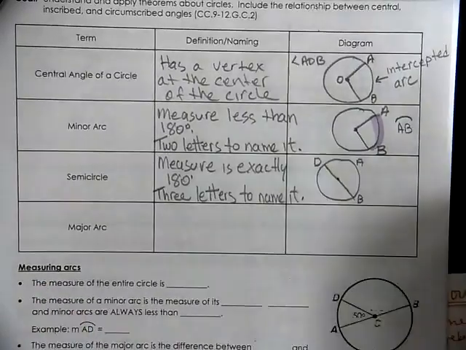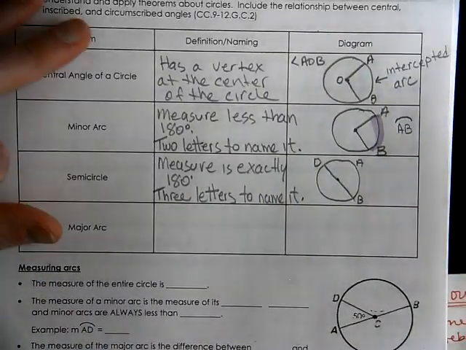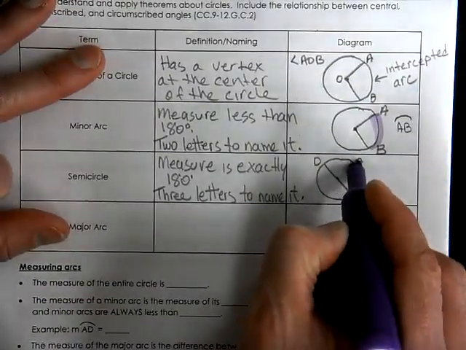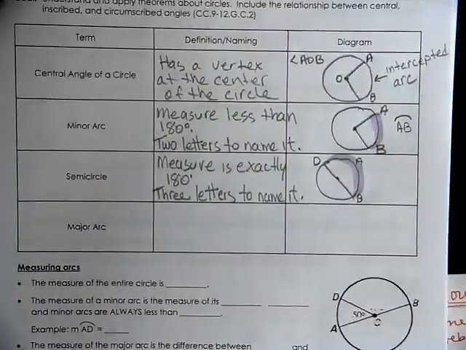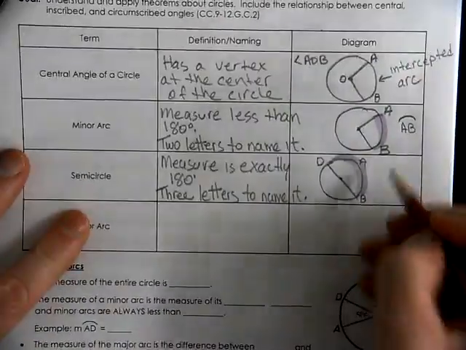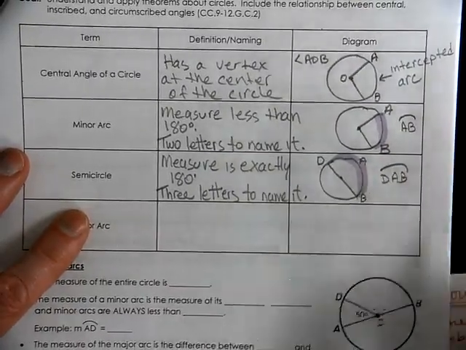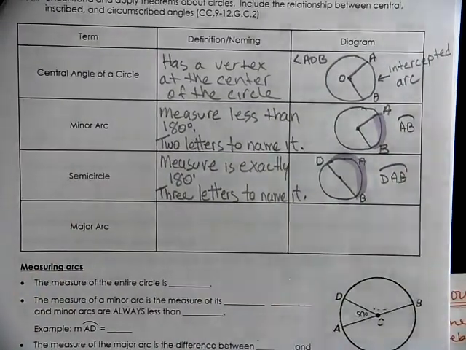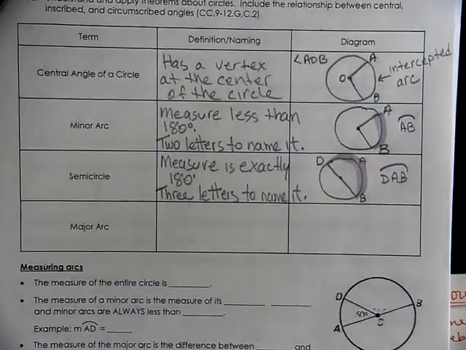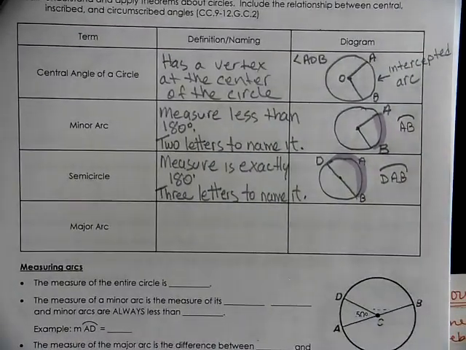So in this case, if we were to use our semicircle, that would be DAB, arc DAB. So we put our curve over DAB, and we need to use 3 letters to name it.